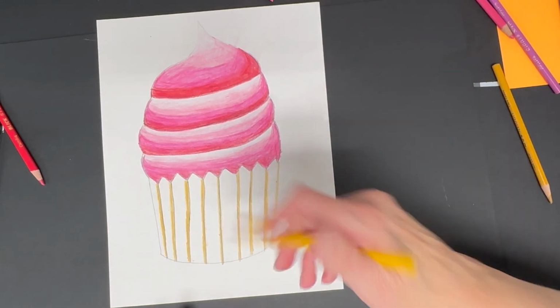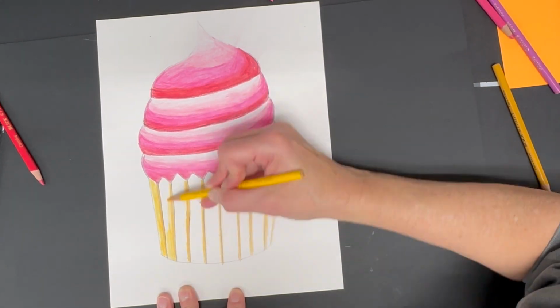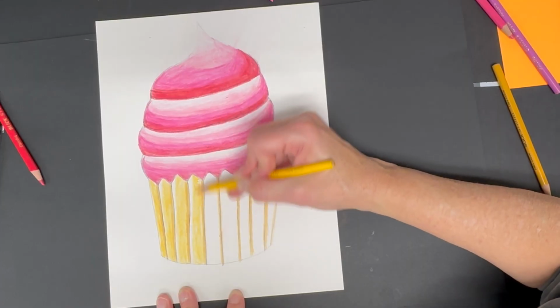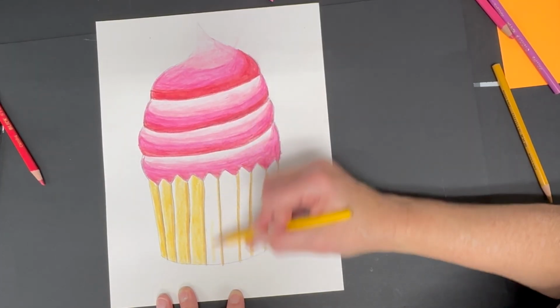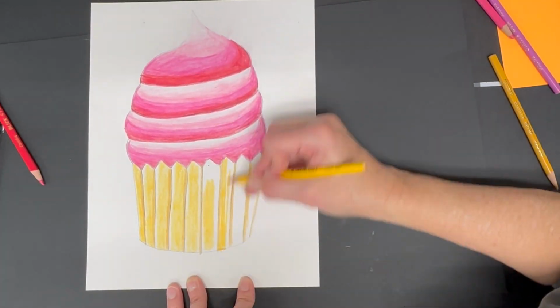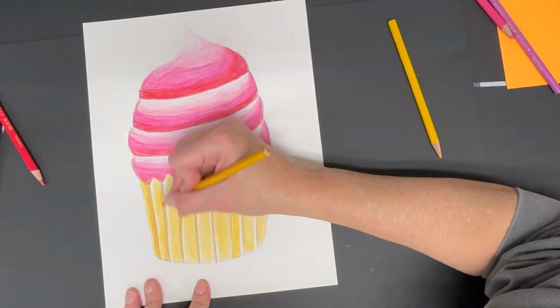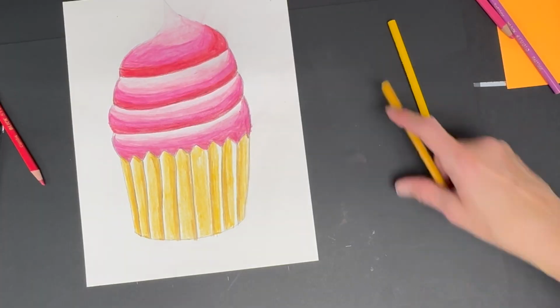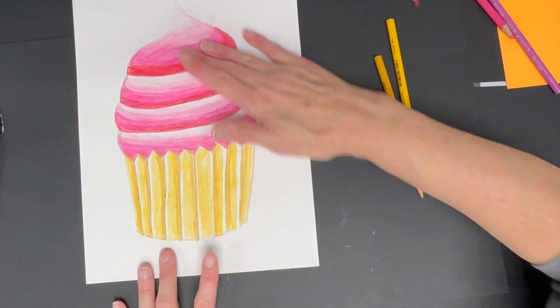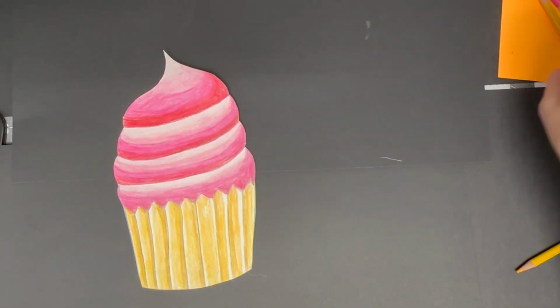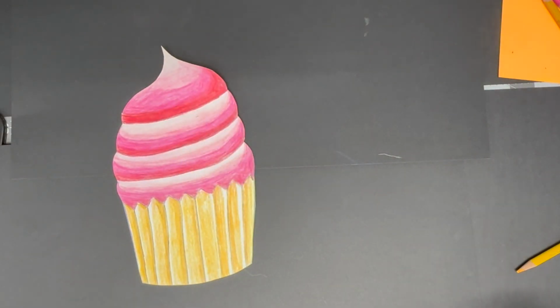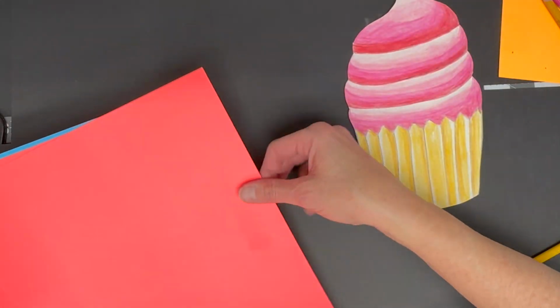And then I'm going to use my yellow. I'm going to leave a little bit on the edge white. Okay, and there you have it. There's your cupcake. Okay, so what I'm going to have you do is cut out your cupcake and then choose a color of paper to put it on.